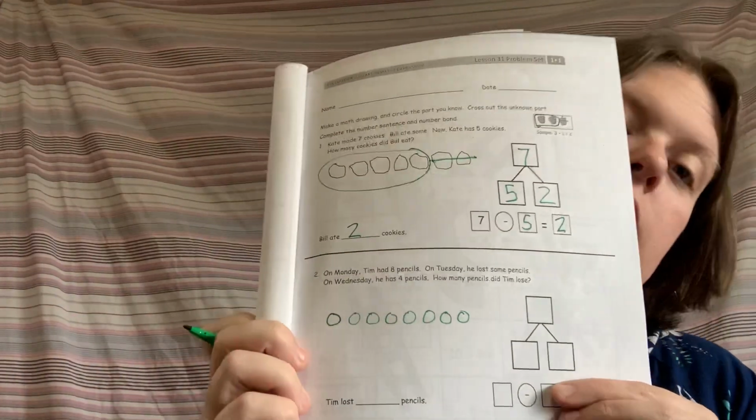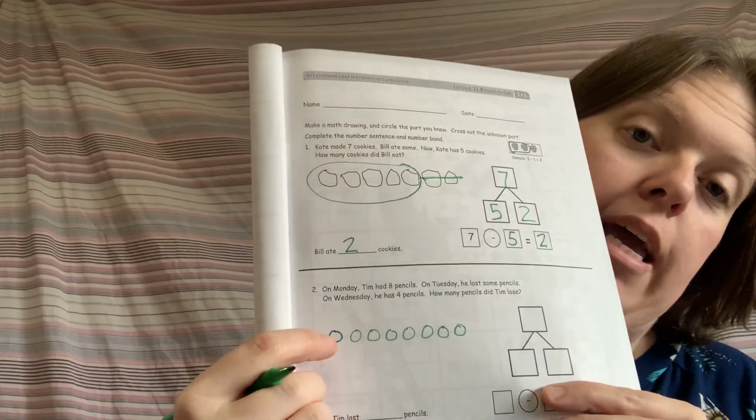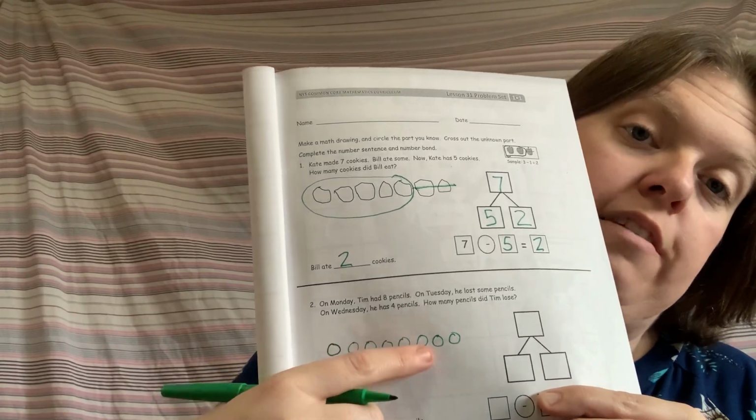So we need to draw our pencils. Remember, we use simple math drawings. Just circles. They're easy. You don't have to draw out all the pencils. It takes a long time. So 8. 1, 2, 3, 4, 5, 6, 7, 8. Double count and make sure you got 8. Okay, so 8 pencils.